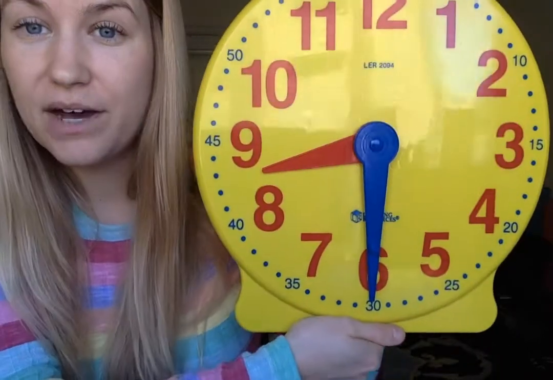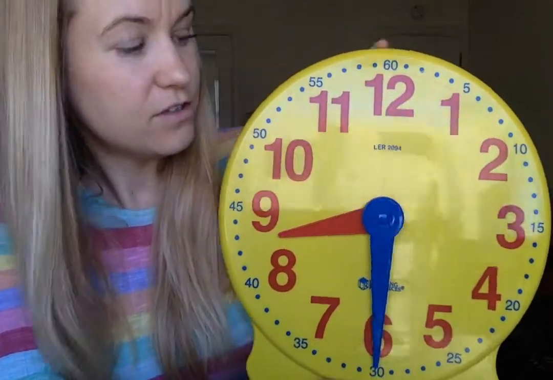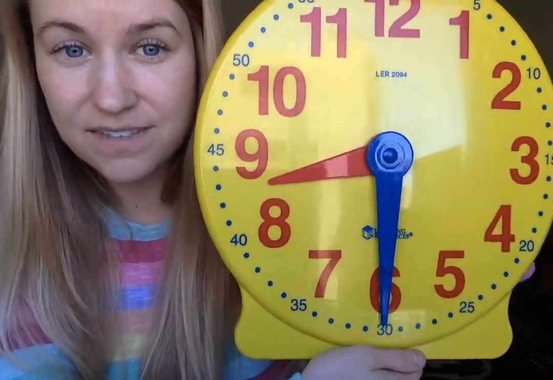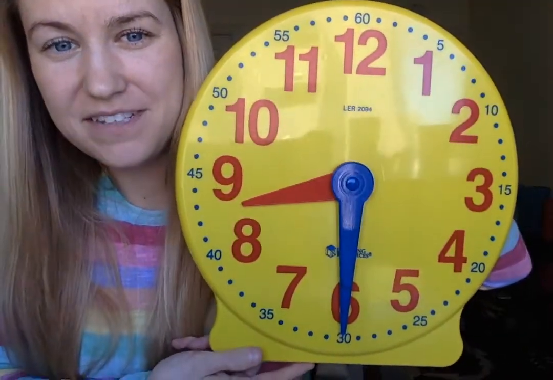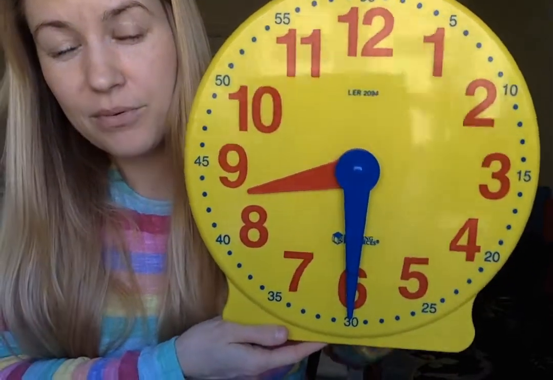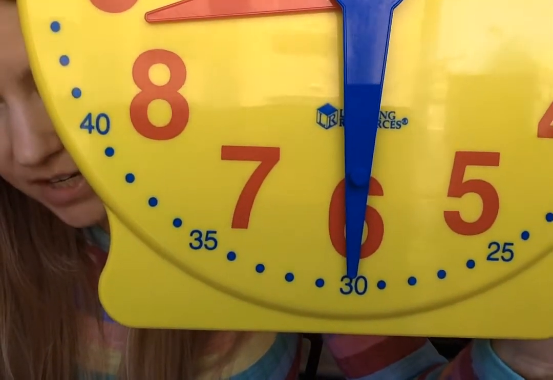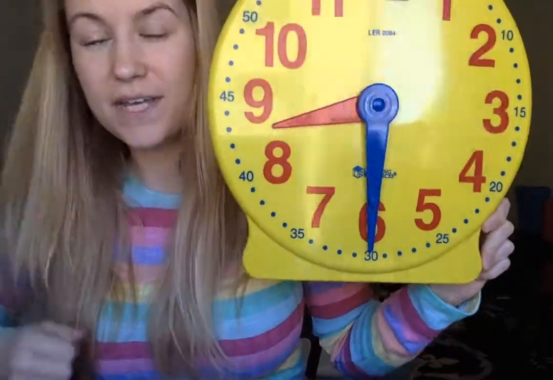Boom. So now instead of going a full hour, we've gone half of an hour. So our minute hand points to the 6. It's not really pointing to the 6 though. It's actually pointing, if you look a little closer, to the 30, which means 30 minutes.